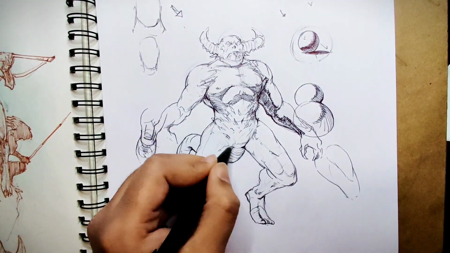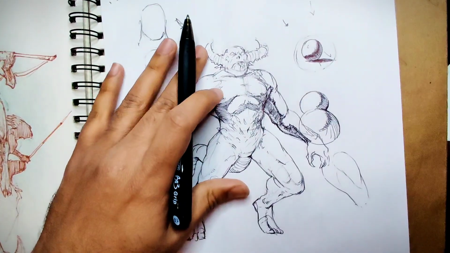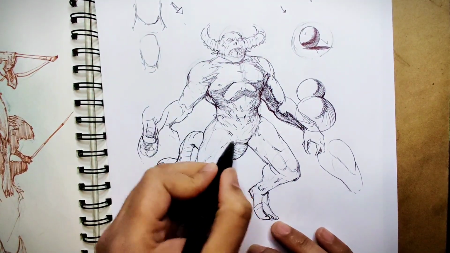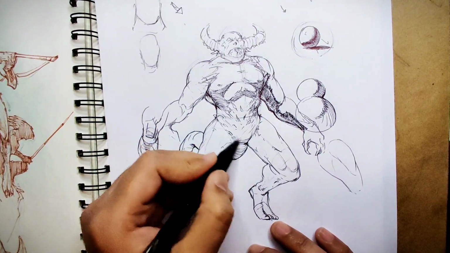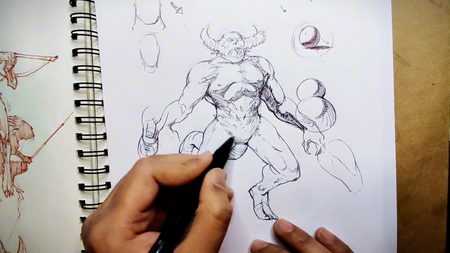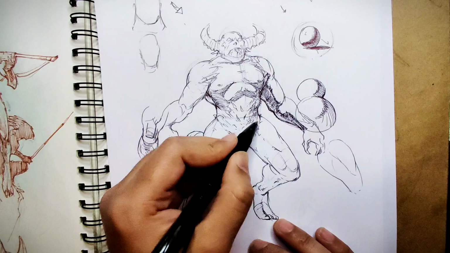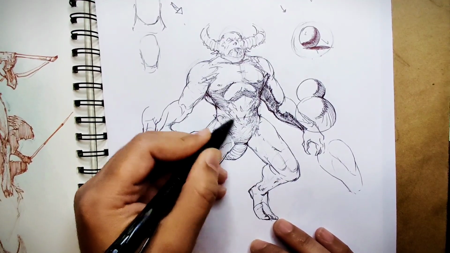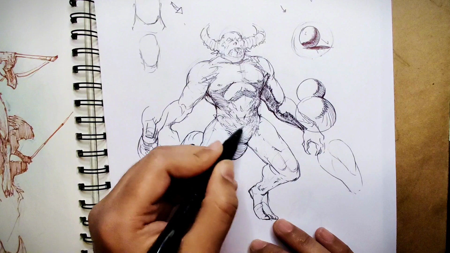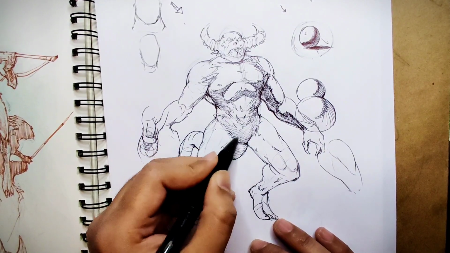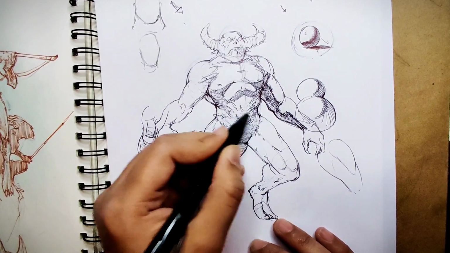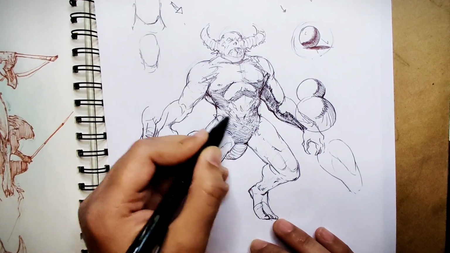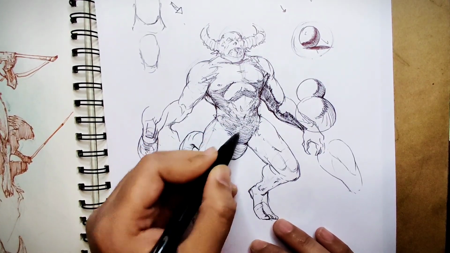See, this area is going to be darker, but it's a very gradual gradient there. So I'm going to make this area very dark, and it gradually gets lighter. What is good about drawing with a ball pen is that you can build up your values, sketching light and then going over again and again to make it a little bit darker.